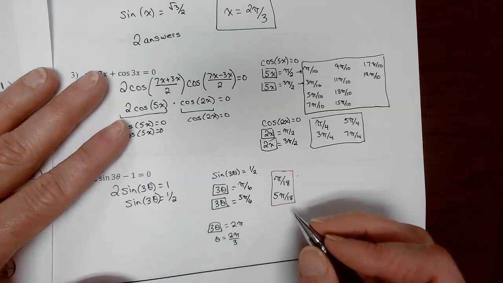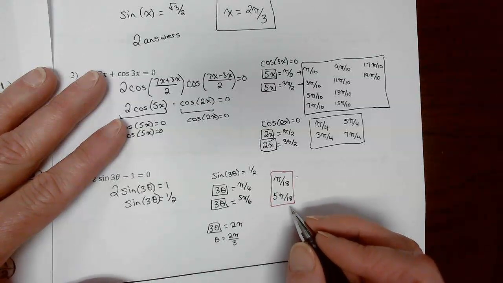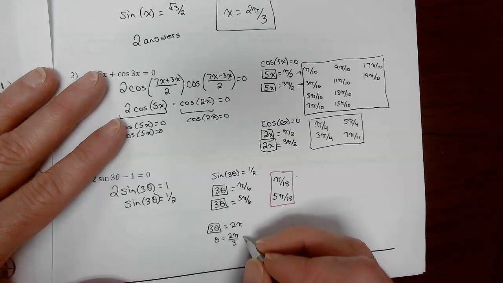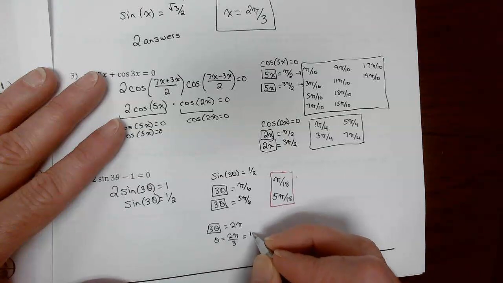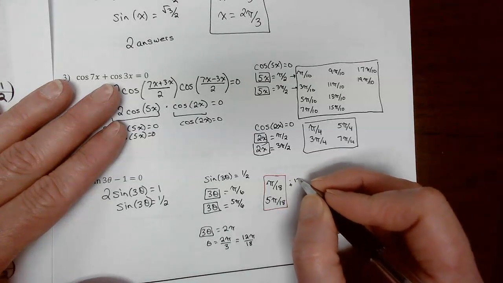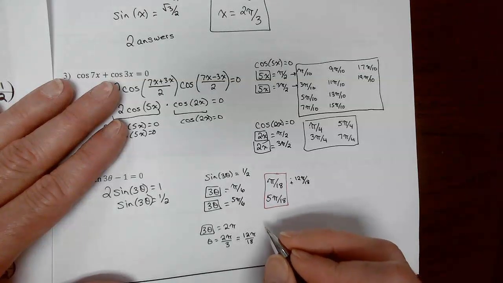Let's see where those would land, because I need to have a common denominator. So 6 times 2 pi over 18 would be 12 pi over 18. So I'm going to add 12 pi over 18 and I'm going to get my next one.